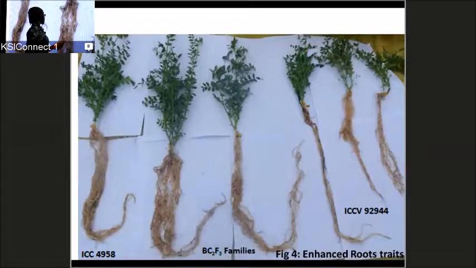Again, the same thing here. This is ICC 4958, which is shown to have the root QTL, which is good in terms of root characteristics. Then here we have our backcross 2 F3 families, which were also shown to have more improvement in the root traits compared to one of the parents, which is ICCV 92944. So this was the improvement that we observed.